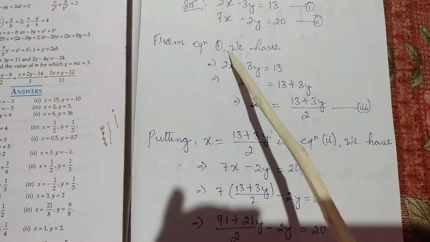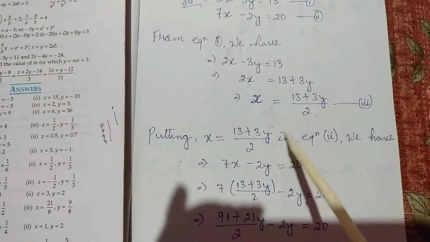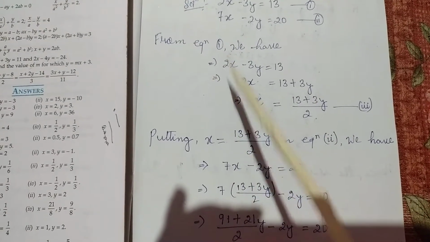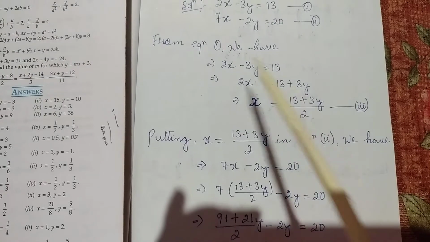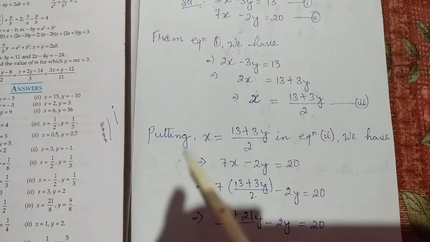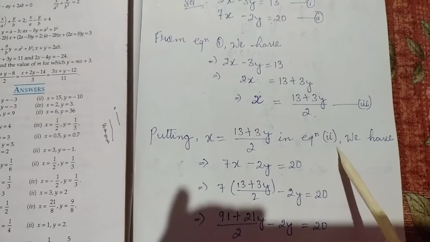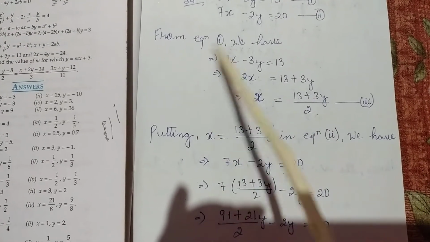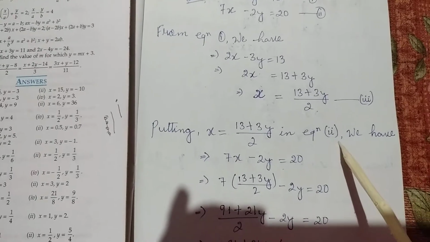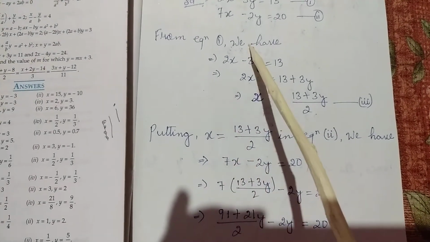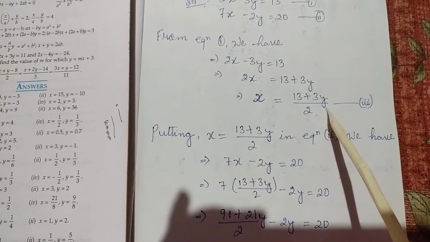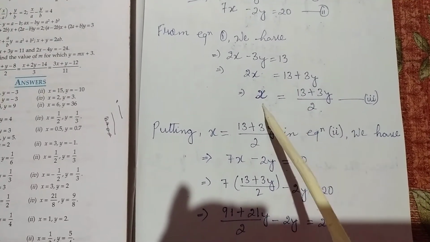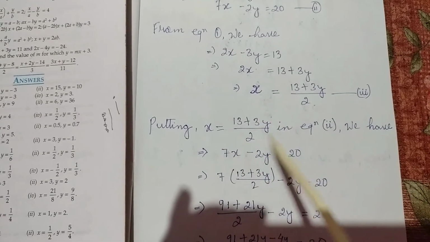Since we took from equation 1, we cannot write putting in equation 1. If we took from 1, putting in 2. If we take from 2, it will be putting in 1. Then only you will get the answer. These are simple things, but once you make a mistake, you won't get the answer. So what we wrote here: from equation 1, we took x equal to this much, taking all other things to the right side, putting only the x variable here. So what are we getting?